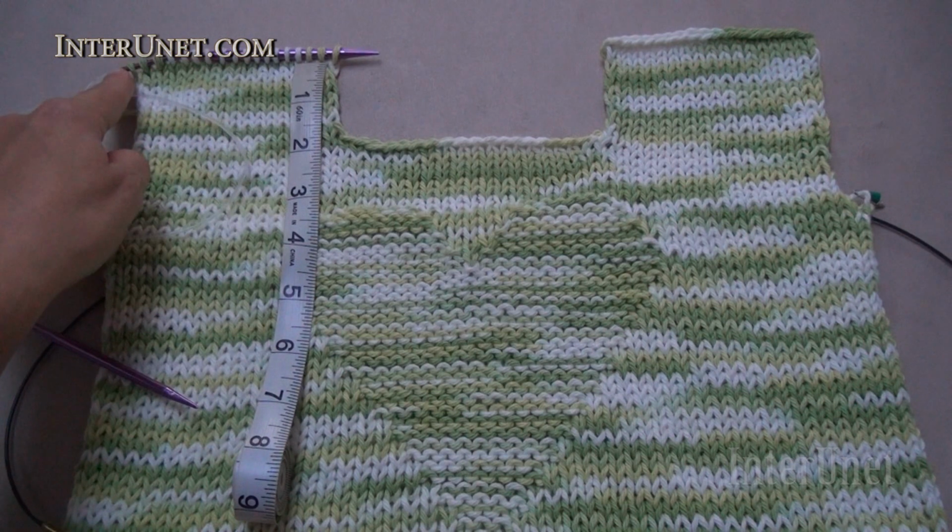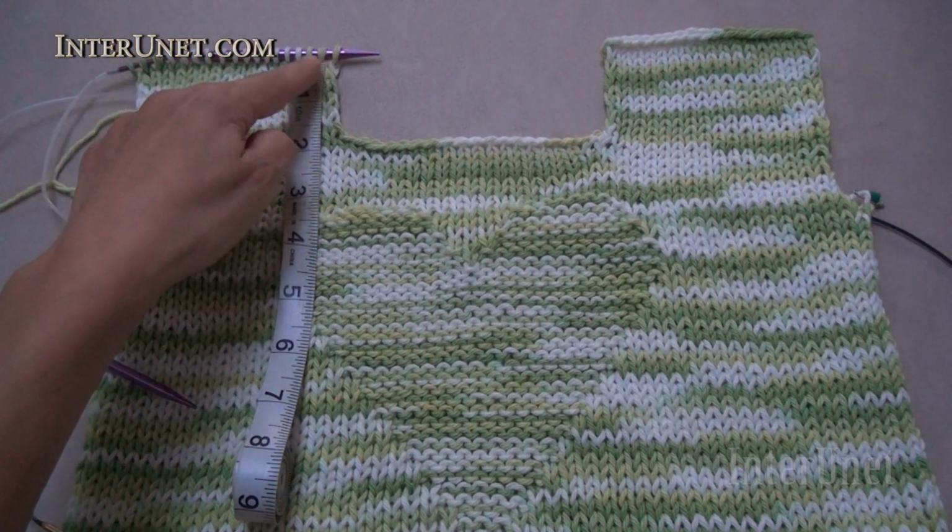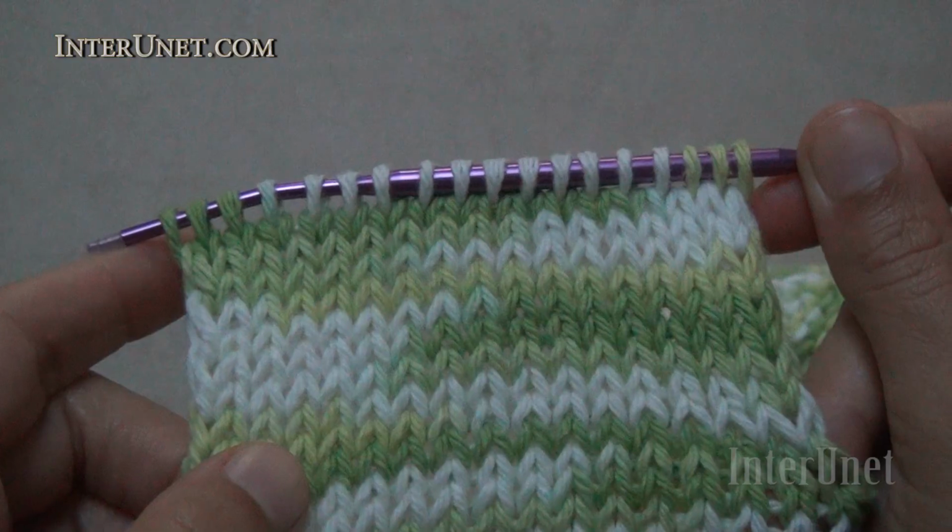Use 18 stitches for each shoulder part, work about 12 rows, then cast off all the stitches.